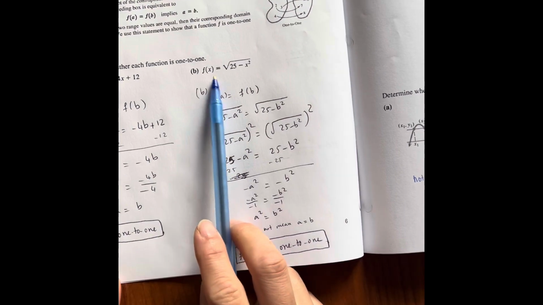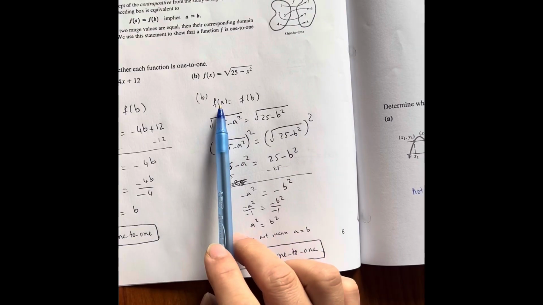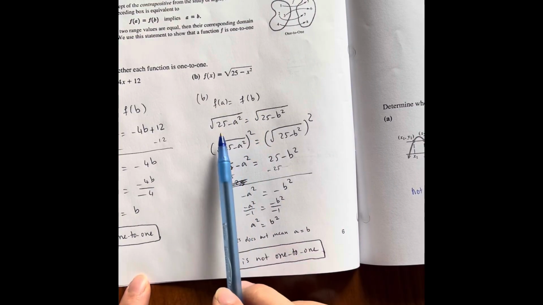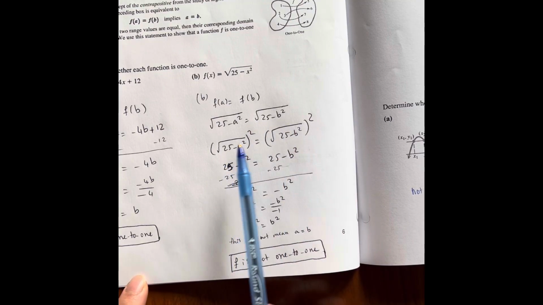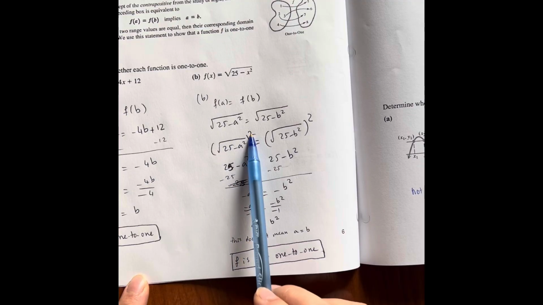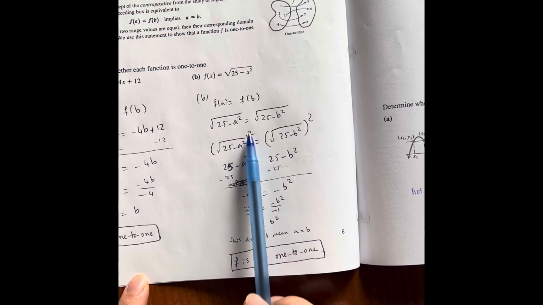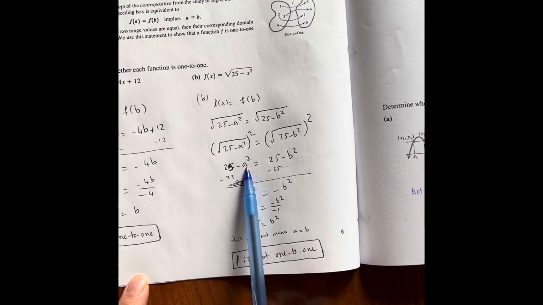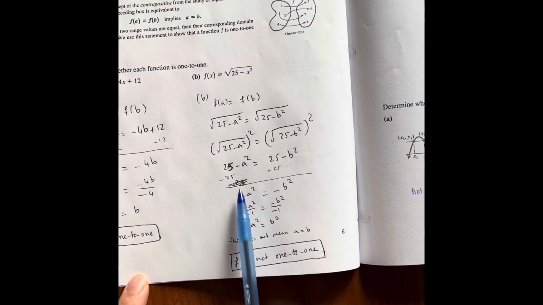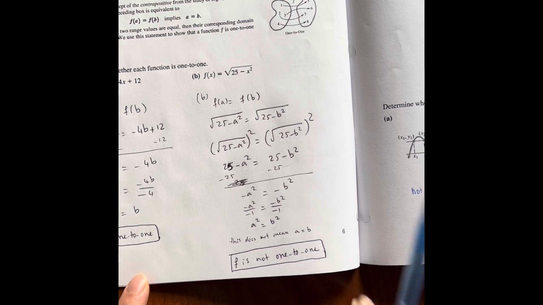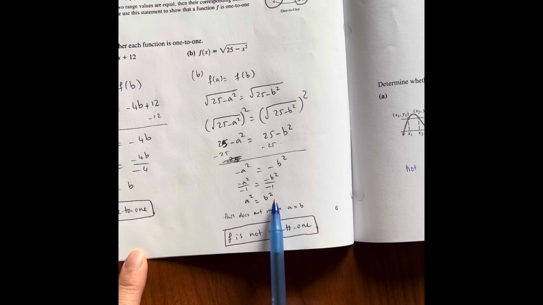For this function, f of x equals the square root of 25 minus x squared, let's have f of a equal f of b. So that means the square root of 25 minus a squared equals the square root of 25 minus b squared. Here we have a square root on both sides, so we can square both sides. The square root and the square cancel out, so we're left with 25 minus a squared equals 25 minus b squared. We subtract 25 on both sides, so we get minus a squared equals minus b squared. Then we divide by negative 1 on both sides, so we get a squared equals b squared.